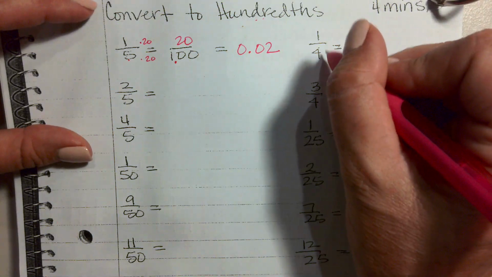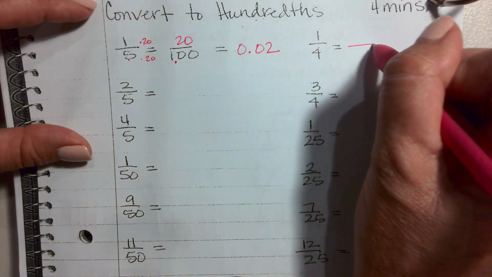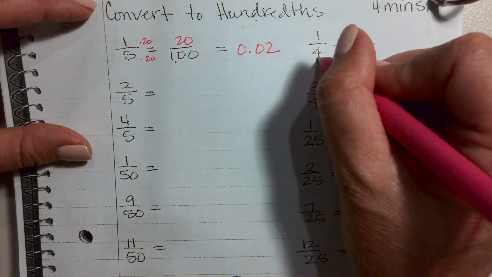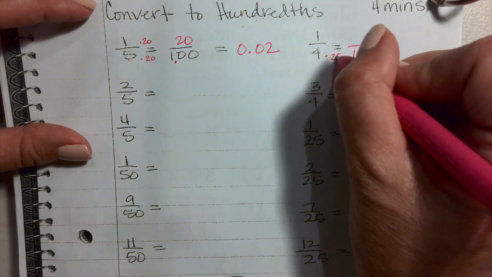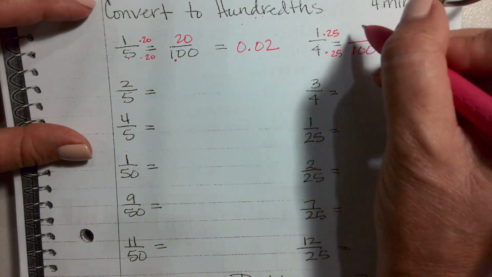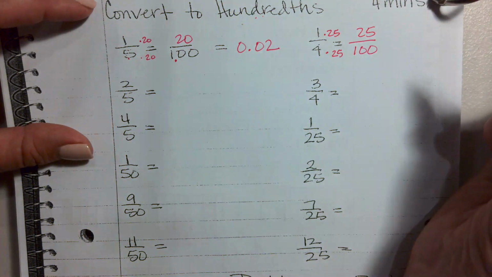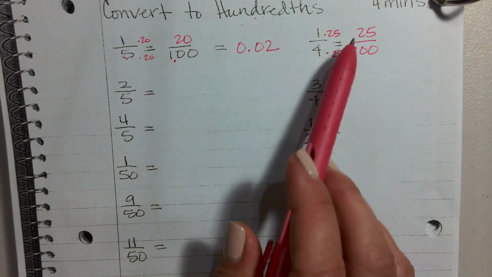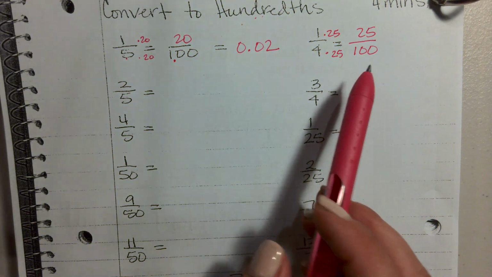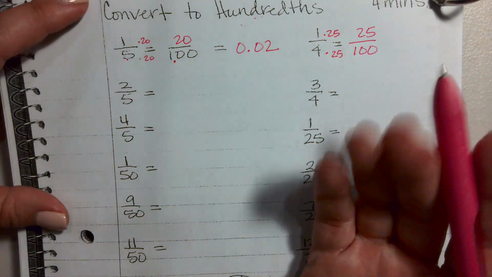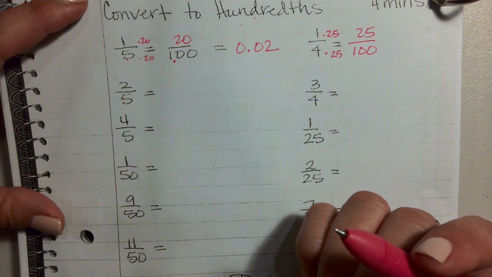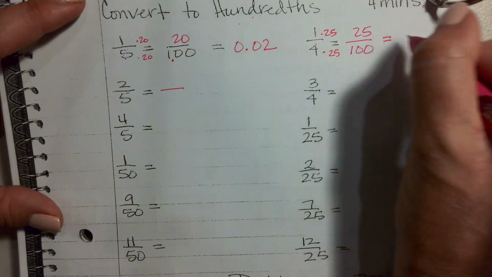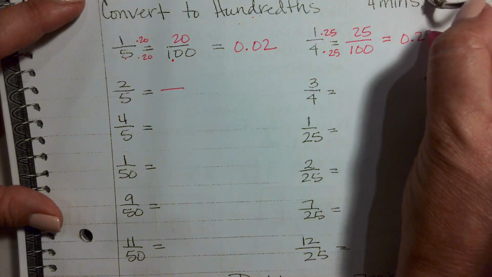All right, so let's go to 1/4 and I want to have this over 100. So what do I have to multiply 4 by to get 100? Well, 25, right? Whatever you do to the bottom, you do to the top. Also, this becomes 25%. So it's also, if you start incorporating it into percentages. So let's go here. Oh, I forgot to put this in a decimal. So 0.25.